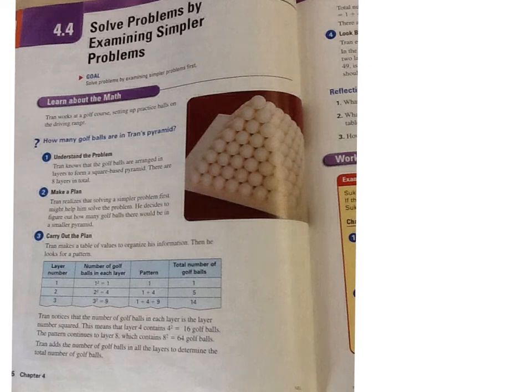Hey guys, so today's lesson is 4.4 on patterning in relationships, and it's solving problems by examining simpler problems. So basically what we're doing is taking something that's seemingly very difficult, a big problem, and breaking it down into little problems, therefore having the tools, step by step, to solve the bigger problem.